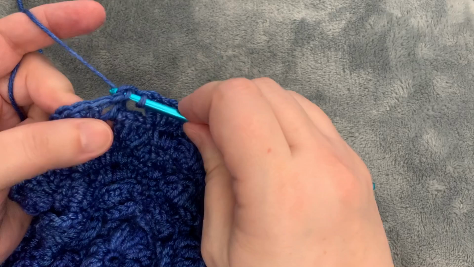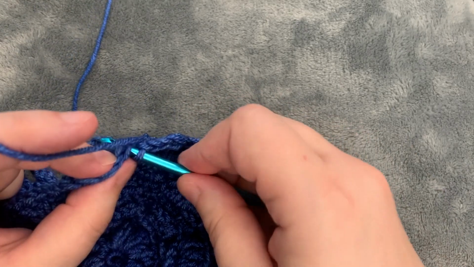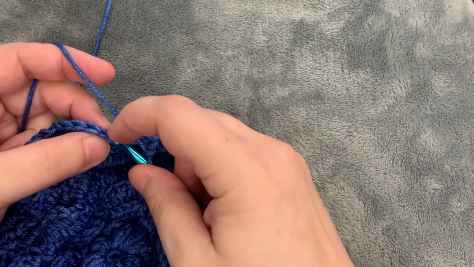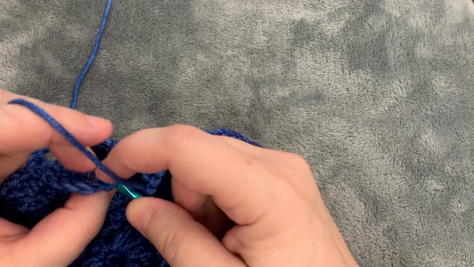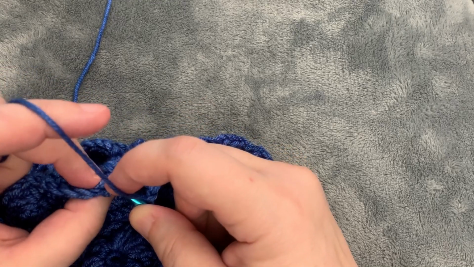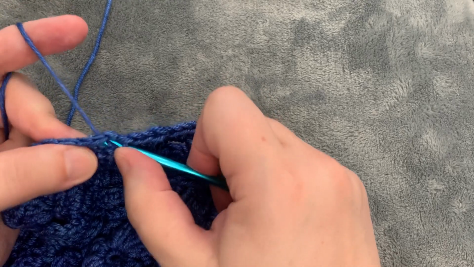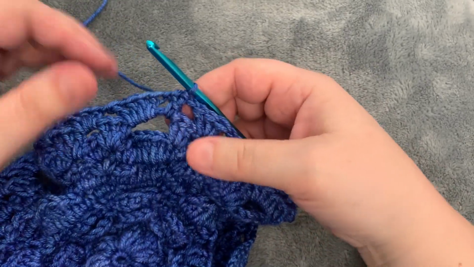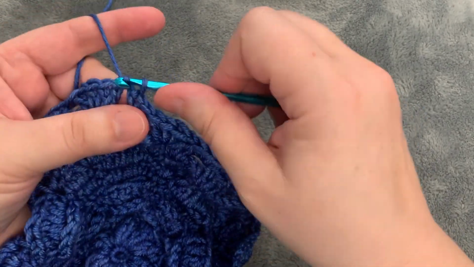All right, so slip stitch to join, when you actually figure out where you are. You're getting parts of the chainless starting double crochet that I'm not trying to get. When you find the loops of your chainless starting double crochet, do a slip stitch to join, and then we're going to do one more slip stitch in the chain 1 space.